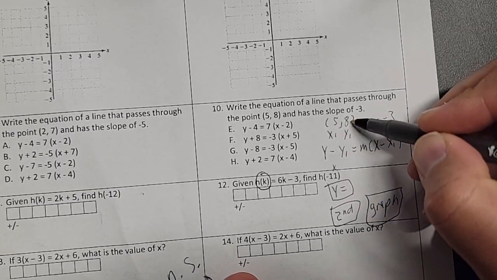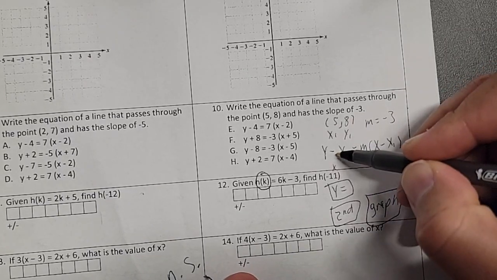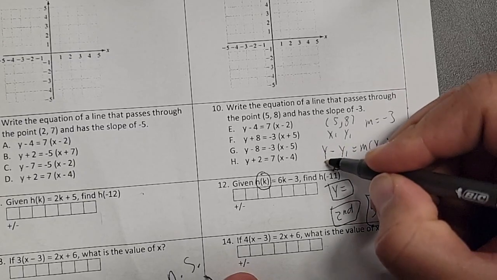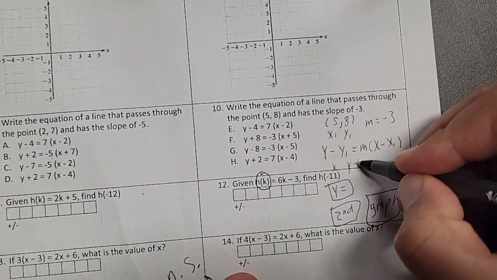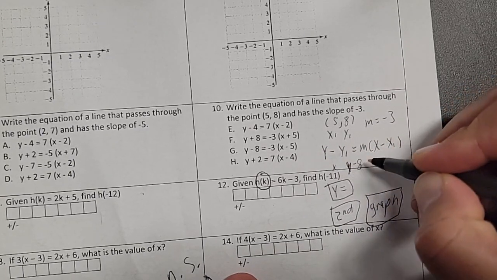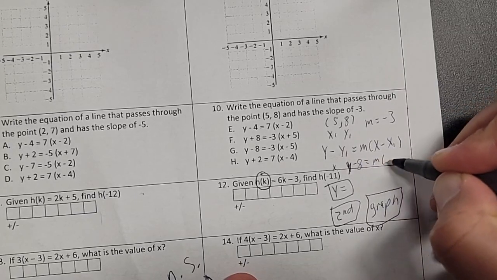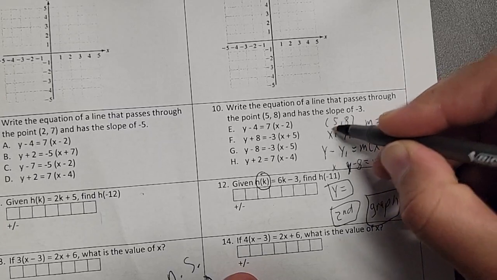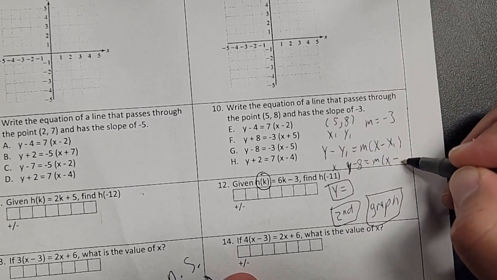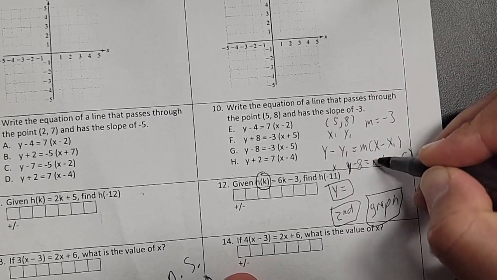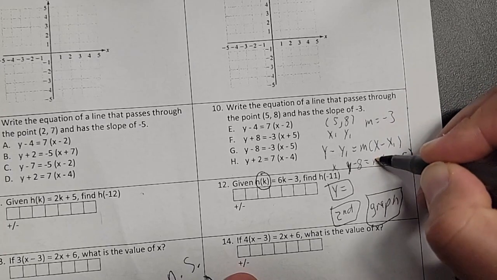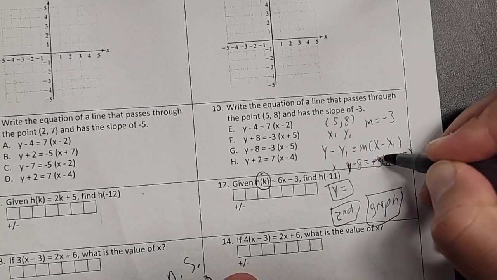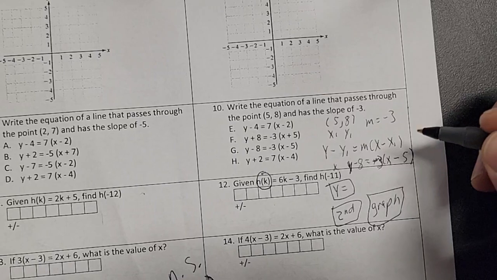So for my y number, this is a positive 8 and this is a minus. So that's going to stay as y minus 8 equals m parentheses x. And over here, this is a minus with a positive number, so it's going to stay as a minus 5. All right, and this 3 should be a negative 3. Sorry, the m should be negative 3. I messed up on this one.